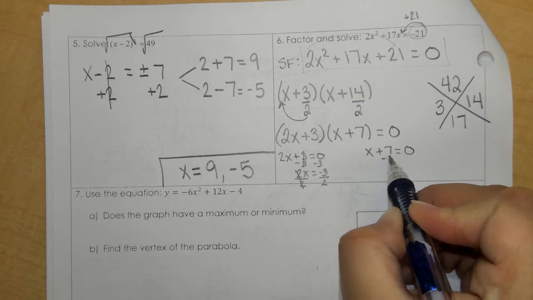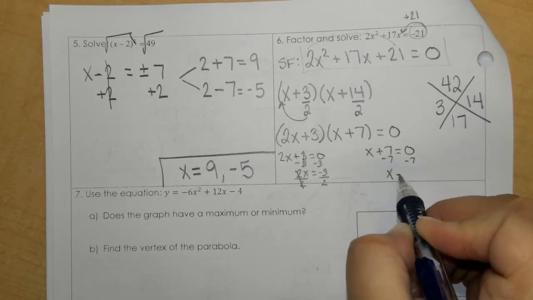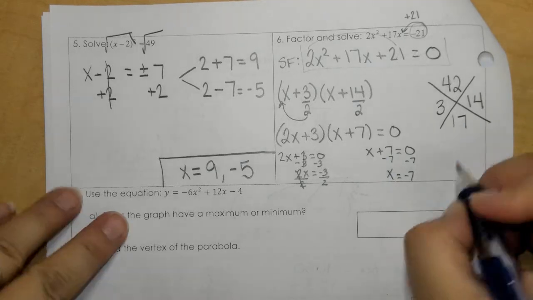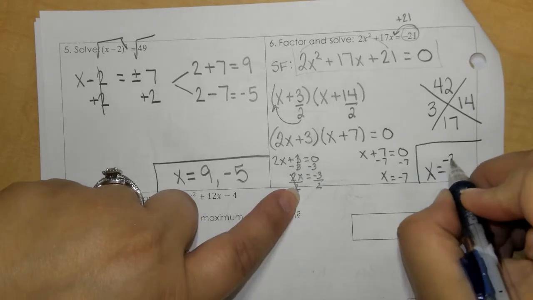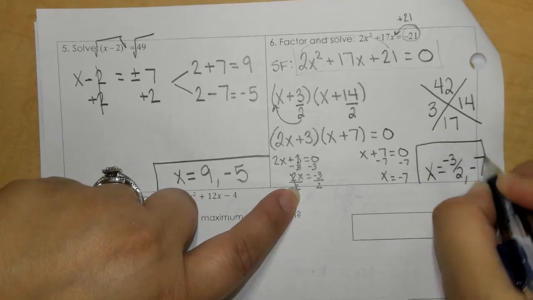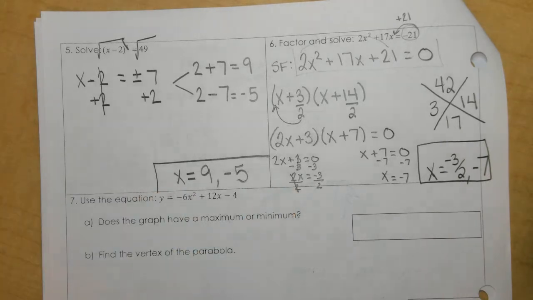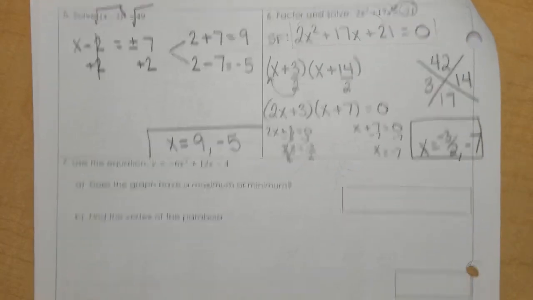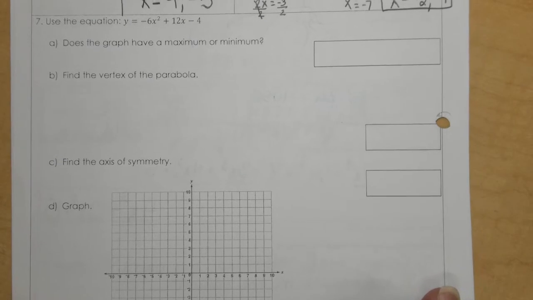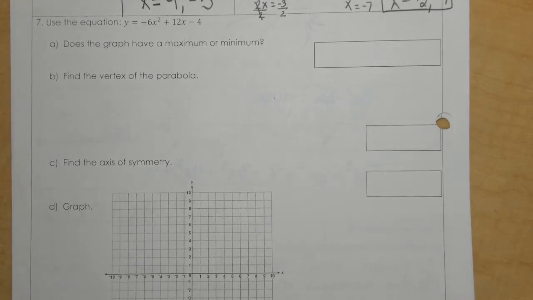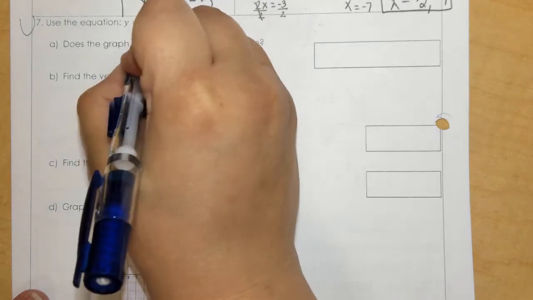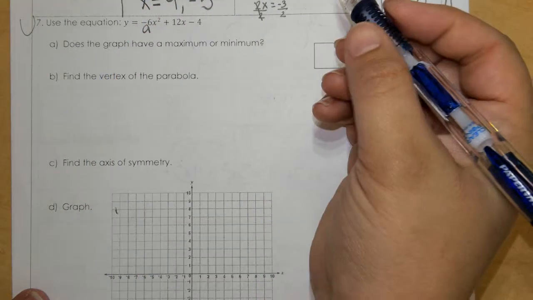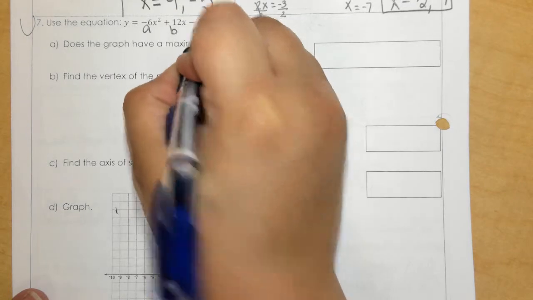Here I subtract 7, and 0 minus 7 is negative 7. So my two solutions are negative 3/2 and negative 7. For number 7, first of all, I would go ahead and label your ABC. We're going to have to graph a parabola, so we're going to be graphing a U shape like that. So A is the first number, negative 6. B is 12, and C is negative 4.